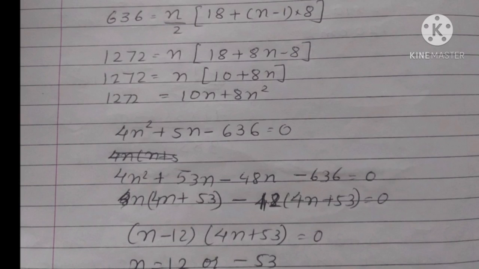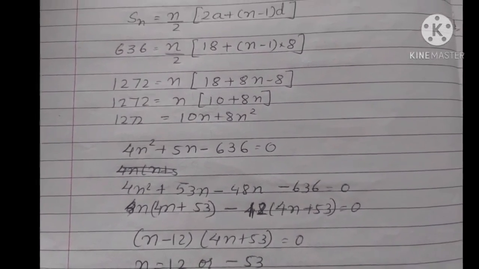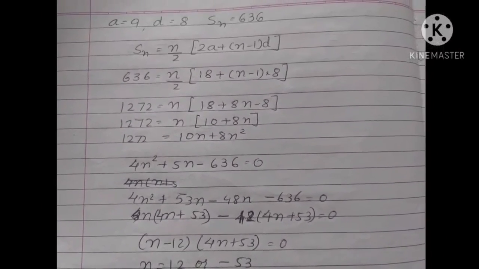Now factorizing them, 4n square plus 53n minus 48n minus 636 is equal to 0. N common, 4n plus 53 and minus 12 common, 4n plus 53. We get 2 brackets, n minus 12, 4n plus 53 is equal to 0. So we get here two values of n, 12 and minus 53 by 4. But you see that negative values generally we neglect, it is not possible to get a negative value. So here we only take our answer as n is equal to 12.